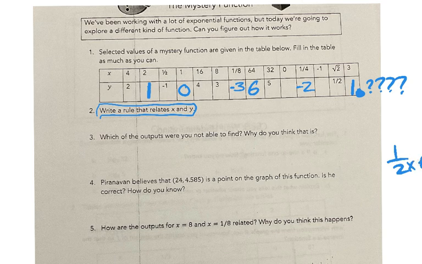Alright, so I have a feeling this function's giving me brain issues. It is. Cube root is... What about the square root? What's the square root of 32? Is there a square root of 2? No.